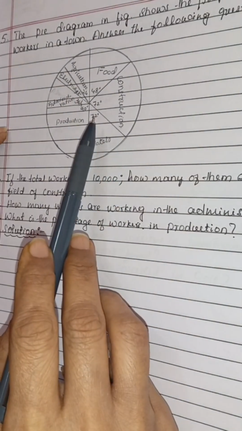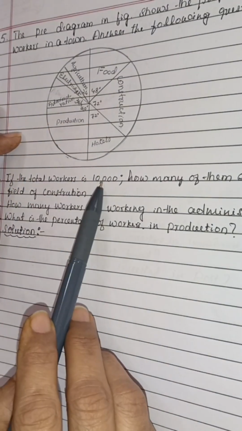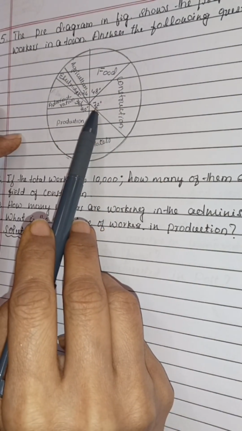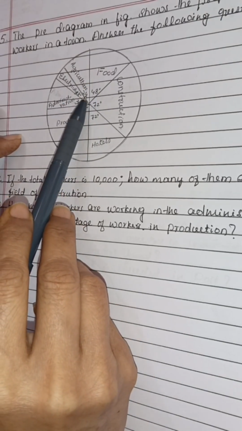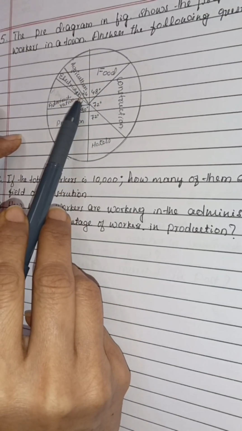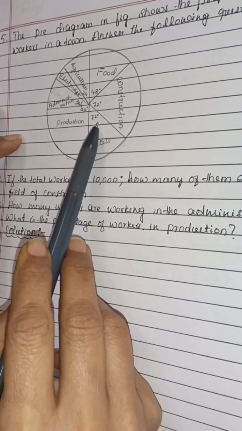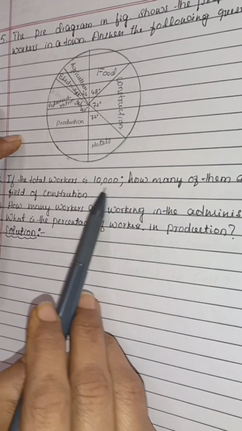See, here is the pie diagram. The total number of workers is 10,000. Here is the construction, central angle is 72 degree. Here is the food, 48 degree. Agriculture, central angle is 24. Electricity, central angle is 18. Administration, 36 degree. Production, 90 degree. And hotel, 72 degree. Total number of workers is 10,000.